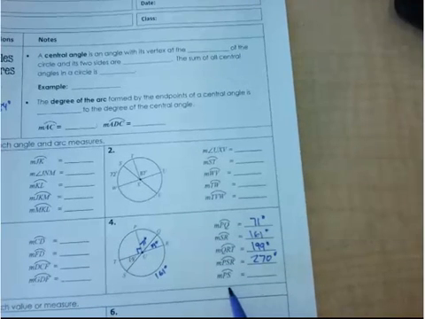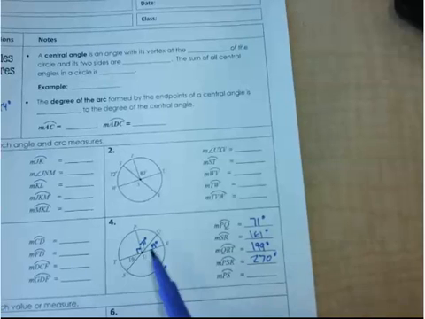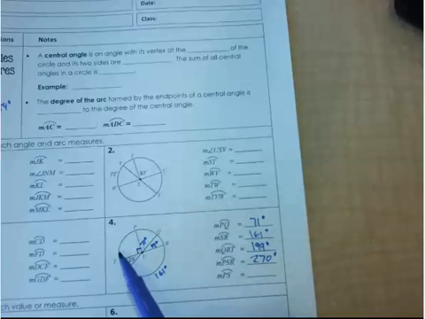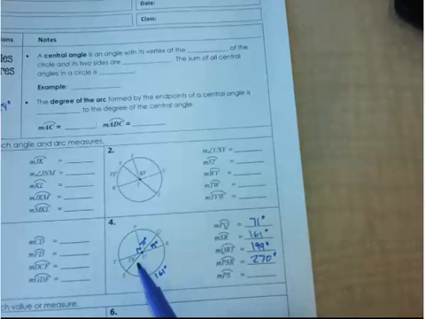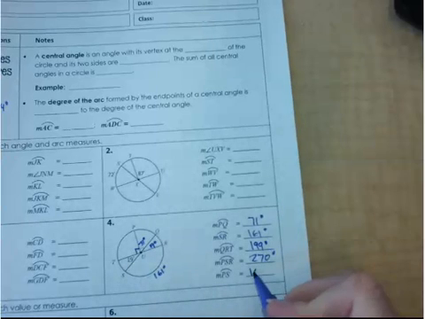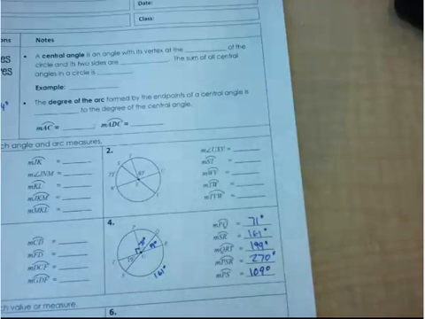And then PS, that's a minor arc. So we want to make sure we go this way with it. And that would be 90 plus 19, which is 109 degrees.